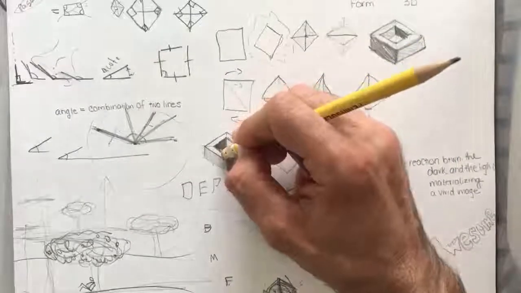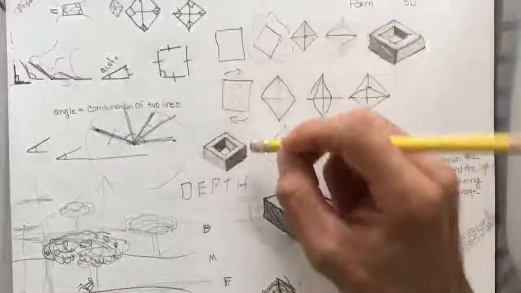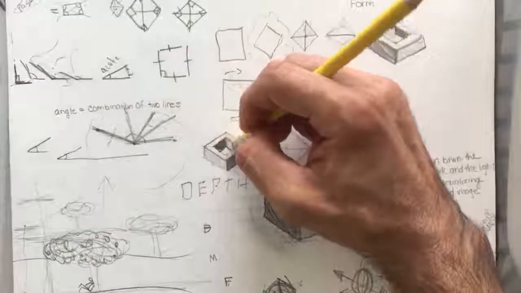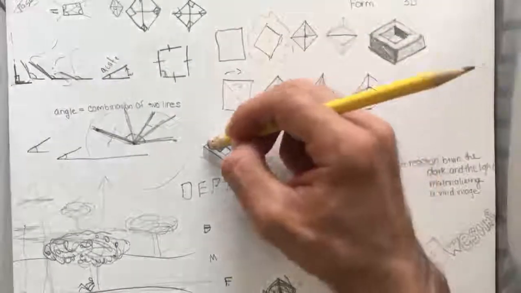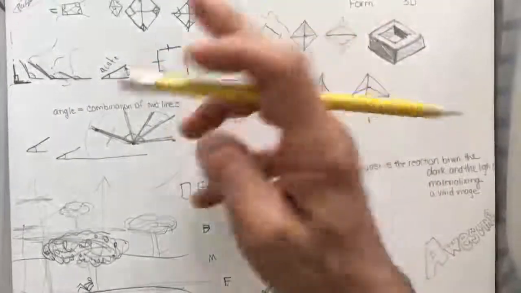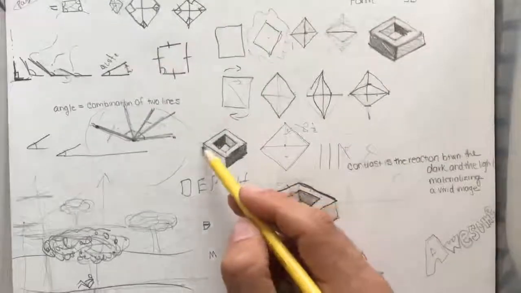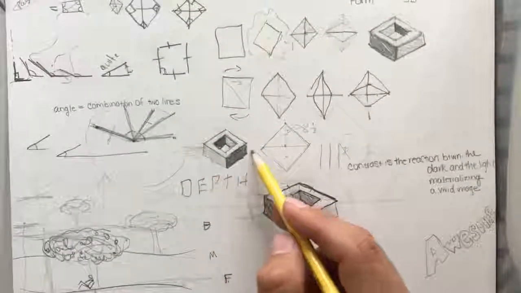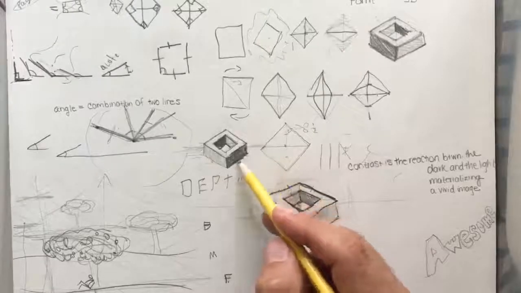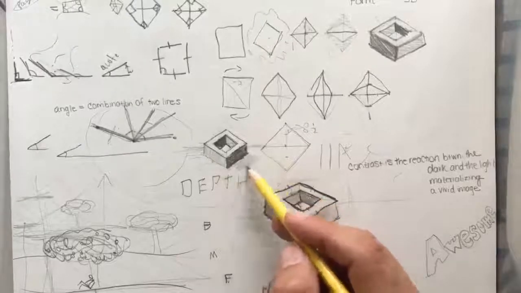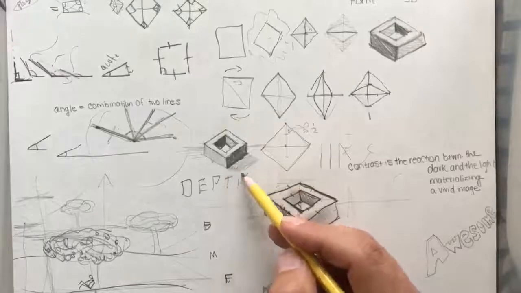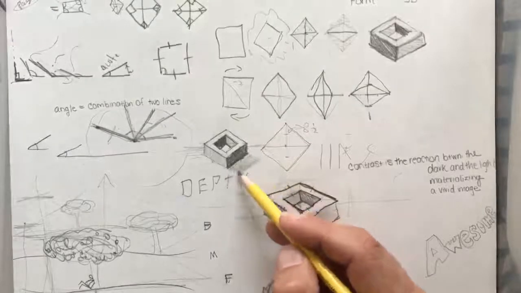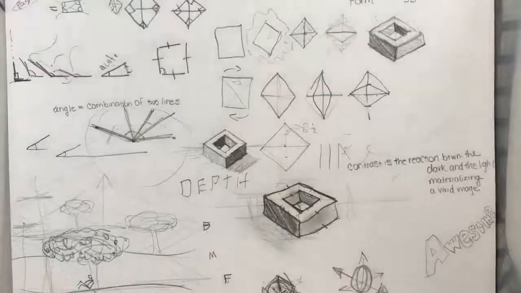And we can erase the center, lighten up the top, and maybe erase some of those guidelines. And we could even give it a ground, so a base behind it. And we could even give it a shadow that comes off. So that way it's more three-dimensional.